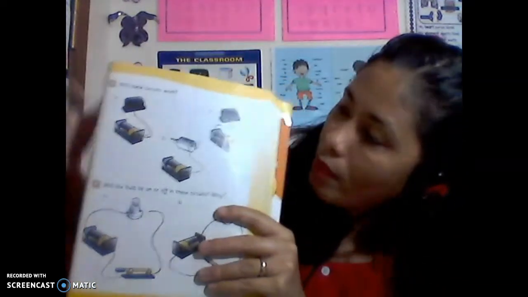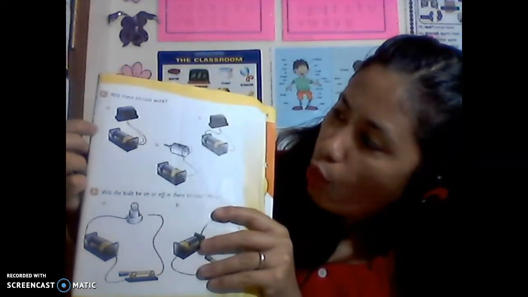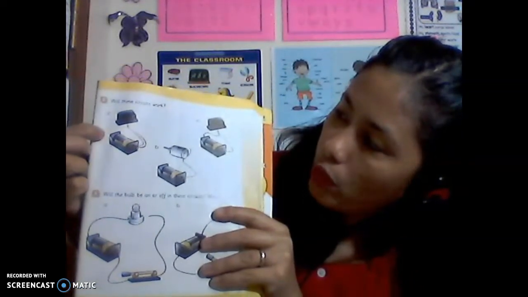But here, in picture A, this circuit will not work. The buzzer also will not work because there is no circle. The circuit is not complete because all the wires are connected to the positive terminal of the battery.